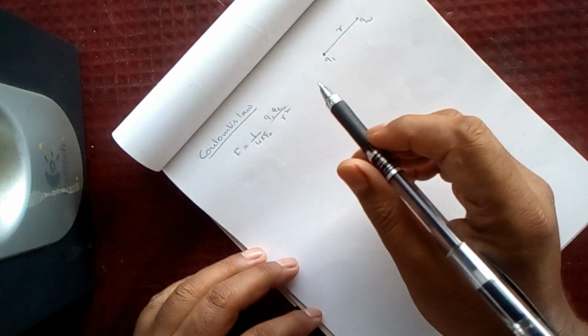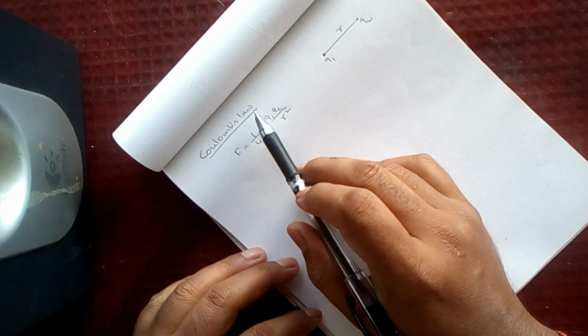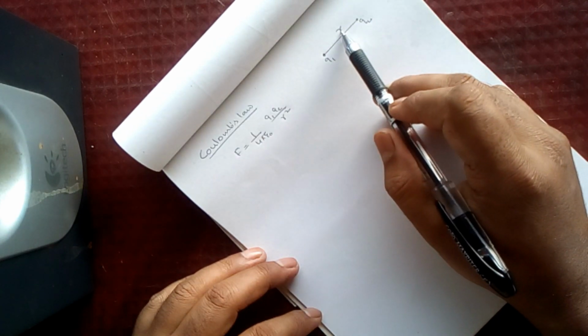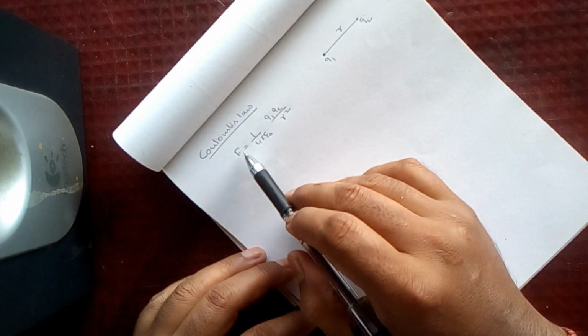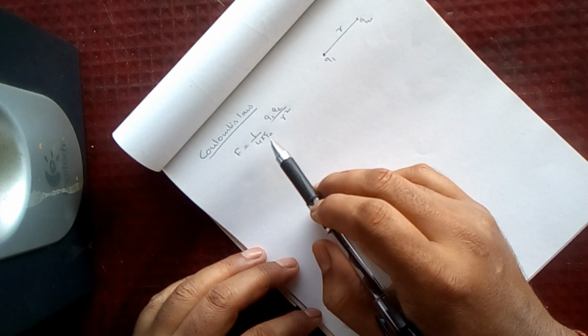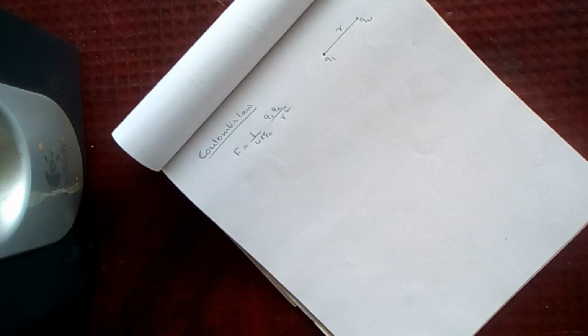Hello everyone. In the previous video, we discussed Coulomb's law, which gives the force between two charged particles separated by some distance in a medium. And the expression is like this. As I promised in the previous video, we will solve one problem from a previous year, so let us solve one problem.